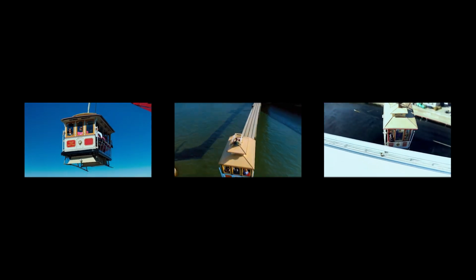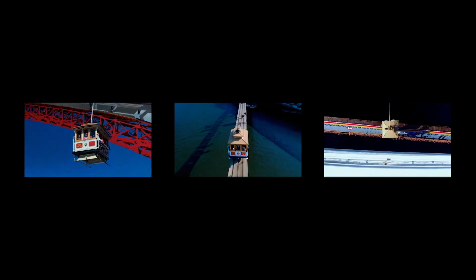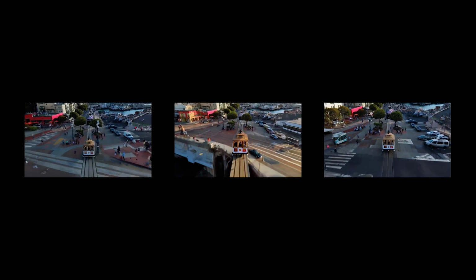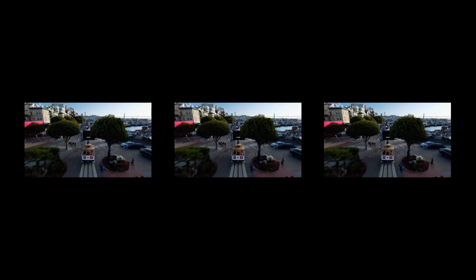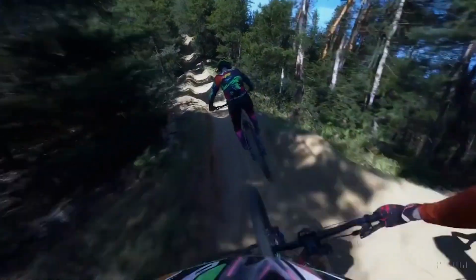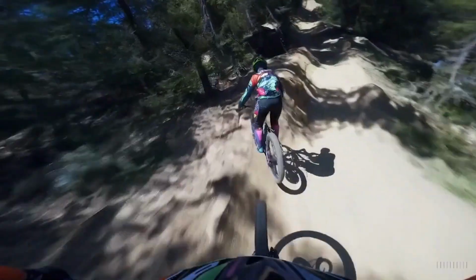Sora is also capable of extending videos, either forward or backward in time. As a result, each video starts differently, but all videos lead to the same ending. Or you can use this technique to produce a seamless infinite loop.